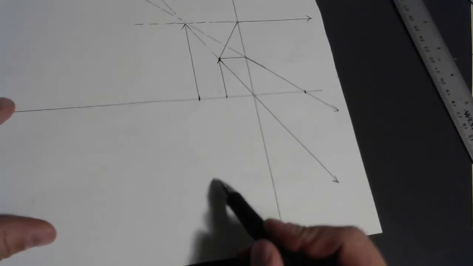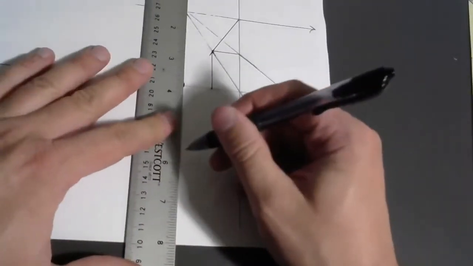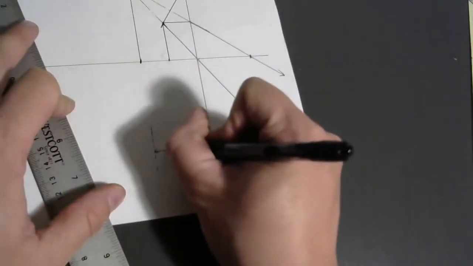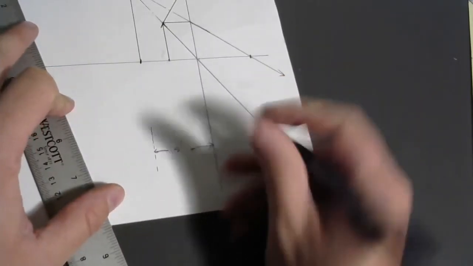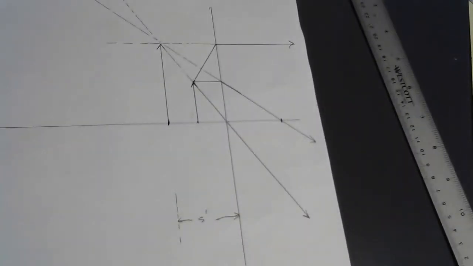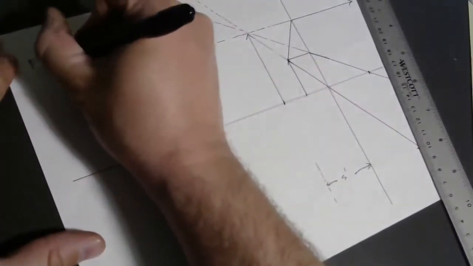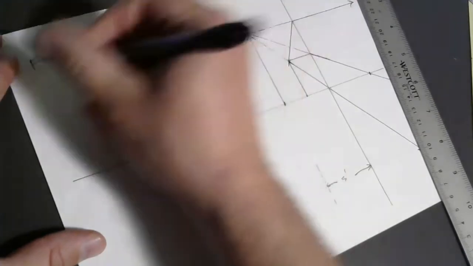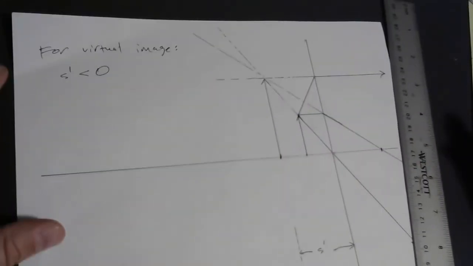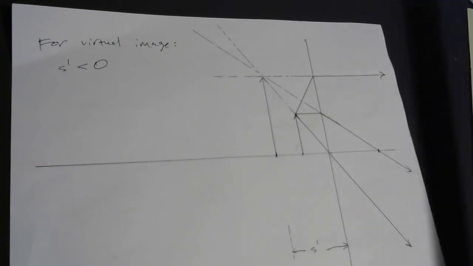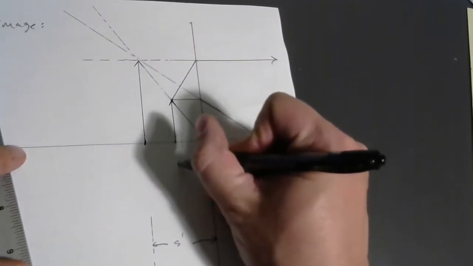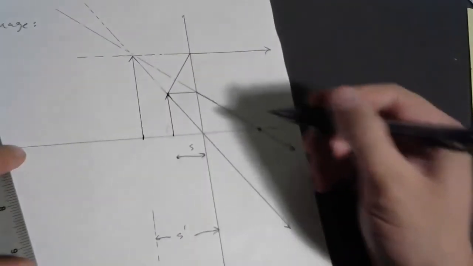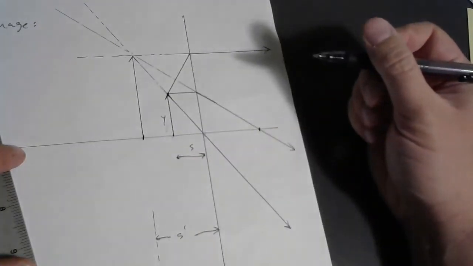And the image distance, let me go ahead and label those distances now. This is S prime. This image distance is now considered to be negative. Here's a rule that you should just memorize. For a virtual image, we use the convention that the image distance is negative. That's going to make our equations work out later, the thin lens equation. Let me label the object distance, S. Okay, and just like before, this is the object height, Y. This is the image height, Y prime. Let me go ahead and label these things.